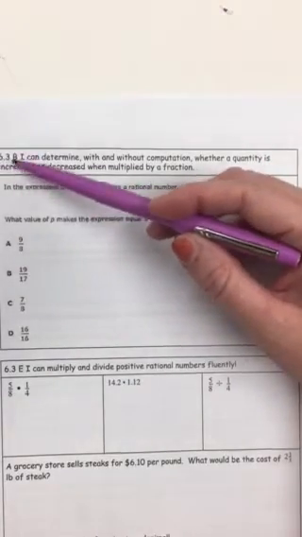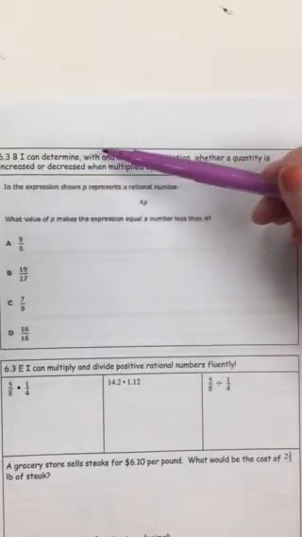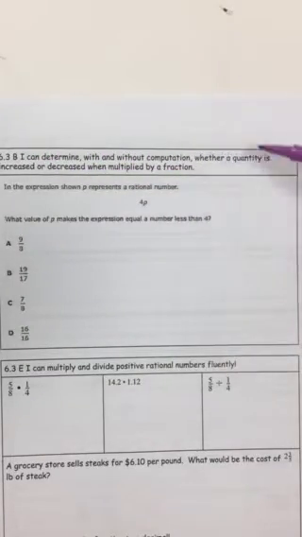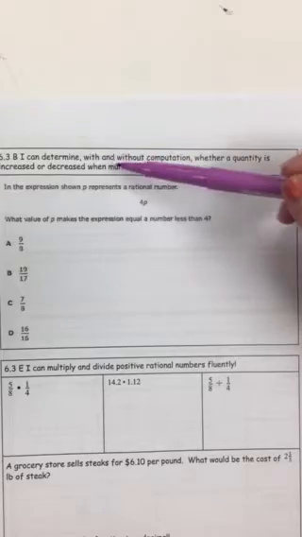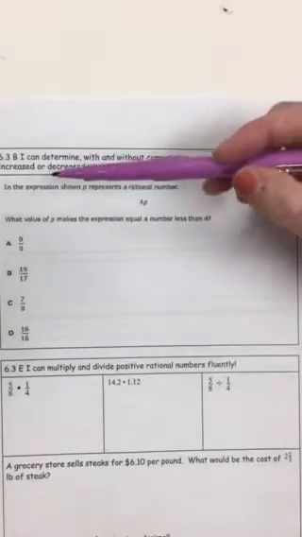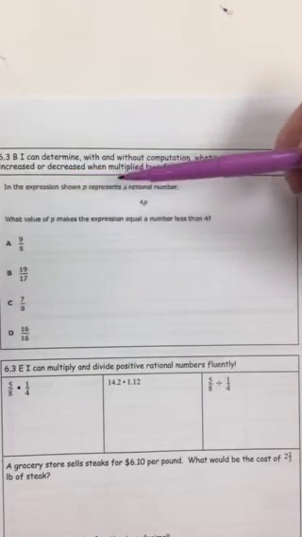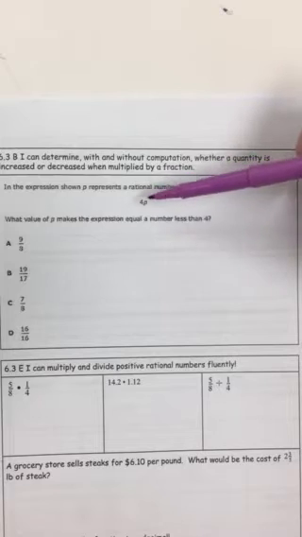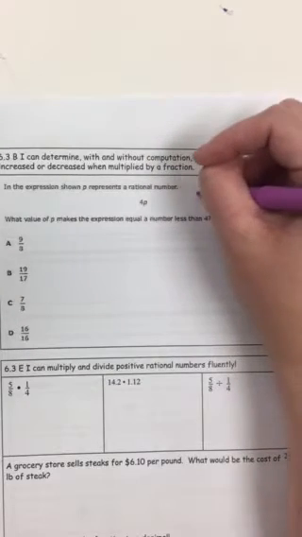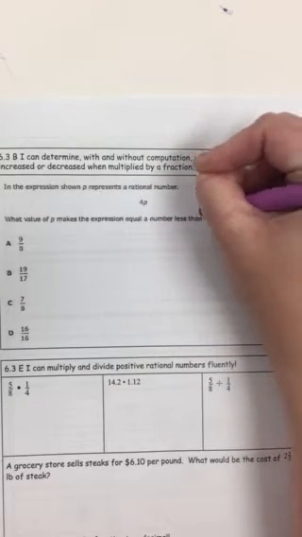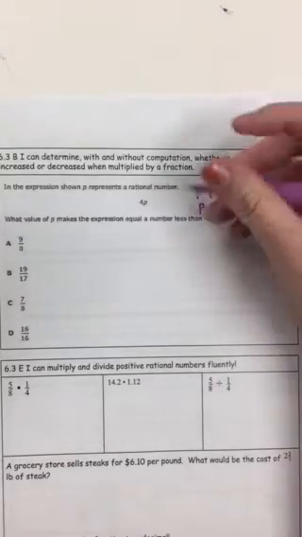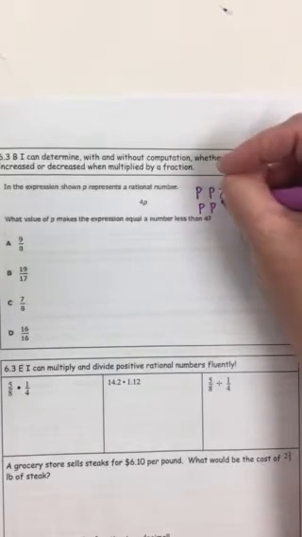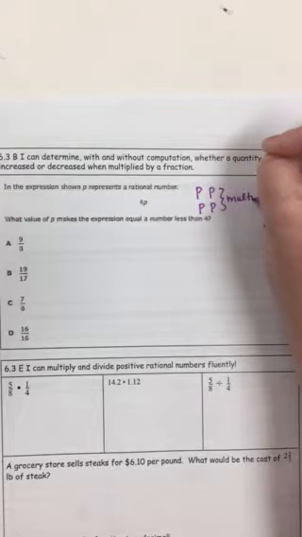We're now looking at 6.3b, which is: I can determine with and without computation whether a quantity is increased or decreased when multiplied by a fraction. So it says in the expression shown, p represents a rational number, and we have 4p, and what this means is that whatever p is, we have 4 of them. So what it's telling us is that we're about to multiply. So I have 4 p's.